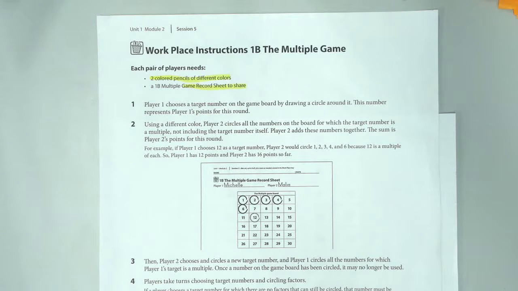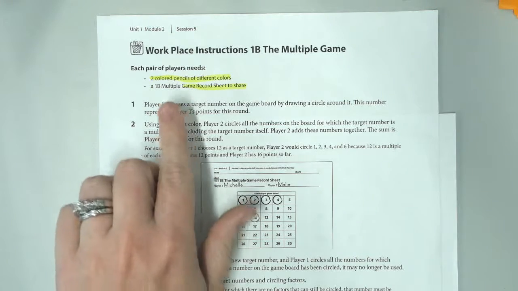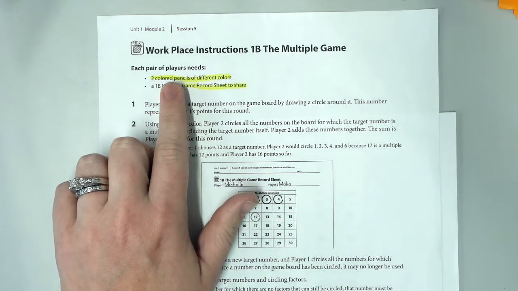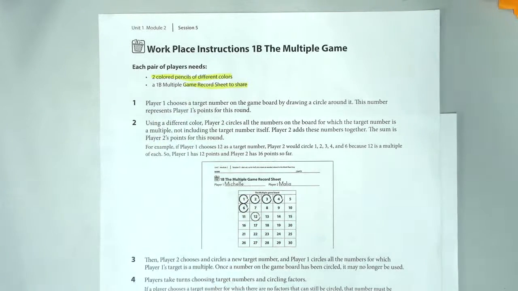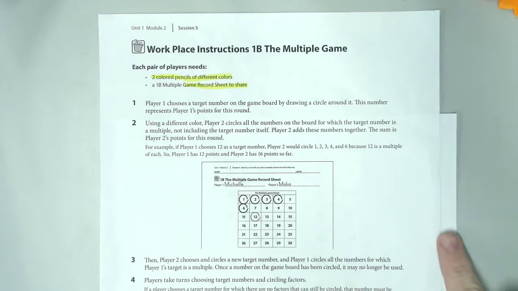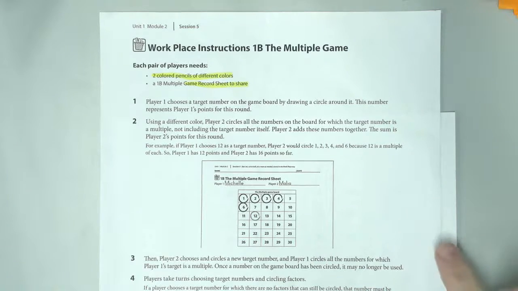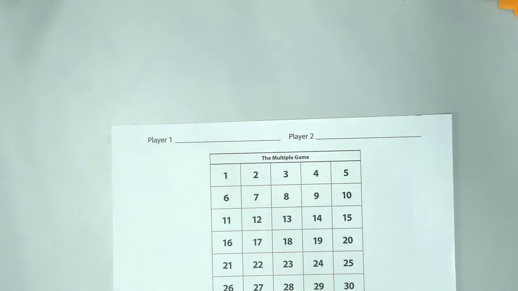Today I'm going to explain how to play the multiple game. In order to play the multiple game, you and your partner will need one game board to share, and you will need two different colors, two different colored pencils, two different colored pens, a pencil and a pen. Either way, you need to have two different colors.